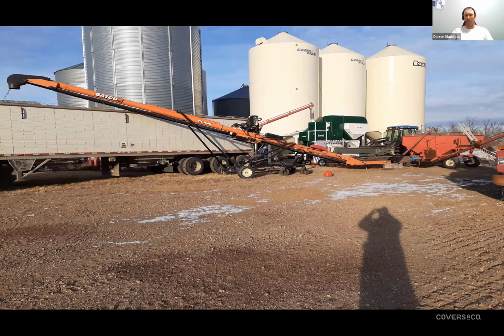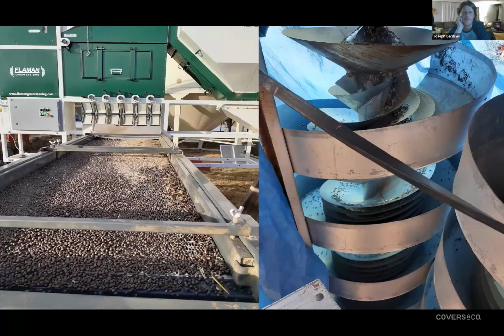Actually, if you want to go to the next picture, I think that one shows it on the screen a bit better. Yep. There. You can see when it hits the screen, the peas are coming out on one side and the oats on the other. The oats are able to shake through quicker. Then as they get through, those peas spread across, and any of the oats still mixed in the middle get a better chance to shake through.